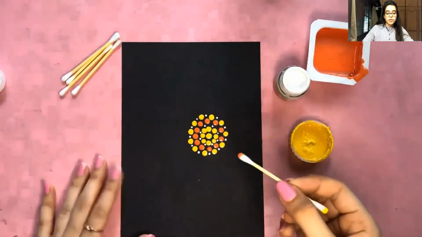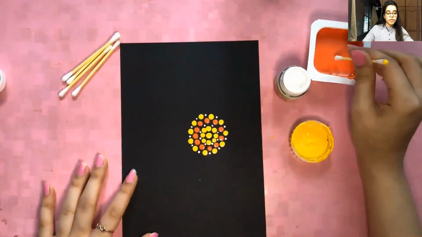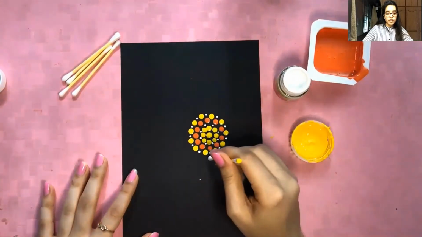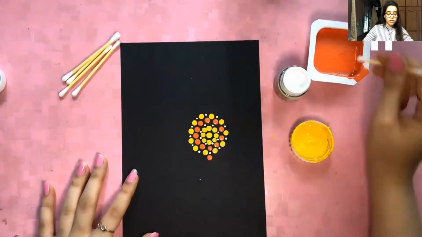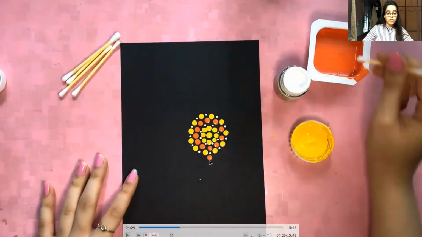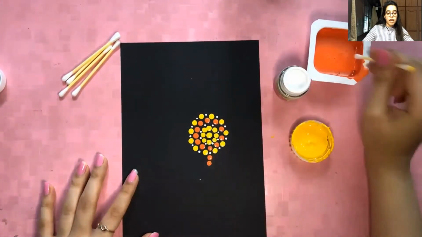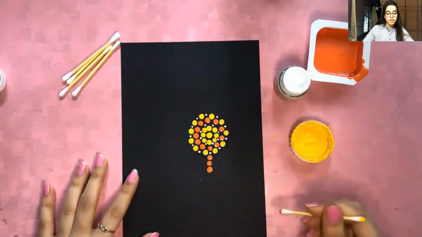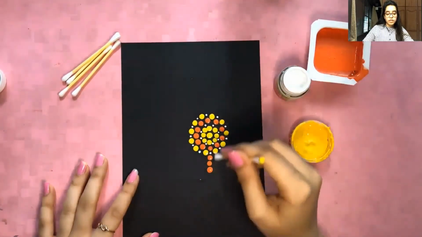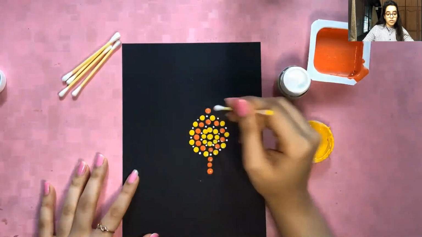I'm going to make use of the same earbud now. Dip it into orange. One dot down. Okay, so there's just one dot that I'm creating on the lower side, and I extend it. So if you see, I've just extended it up till three of these dots.